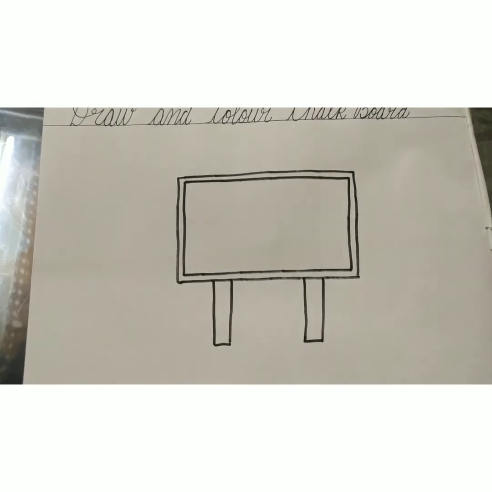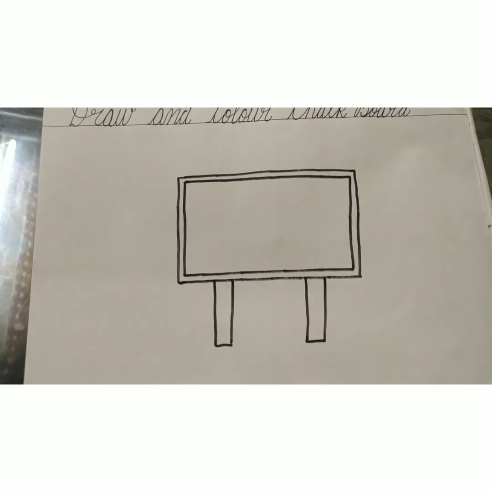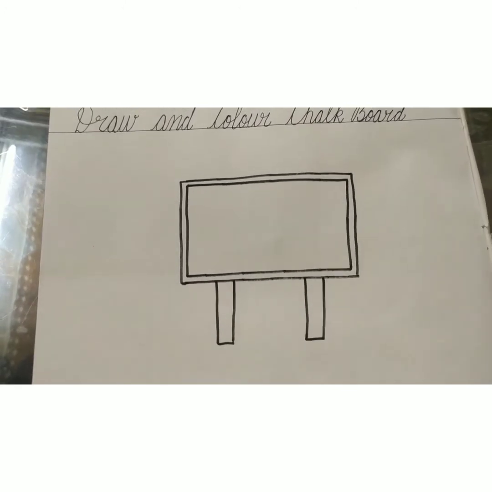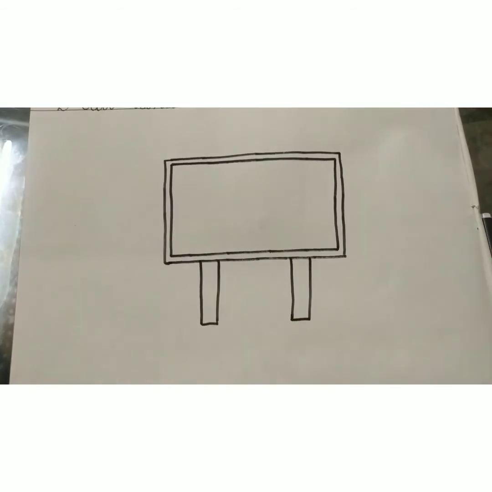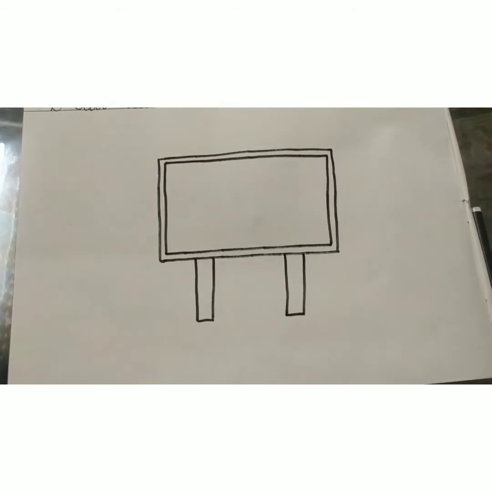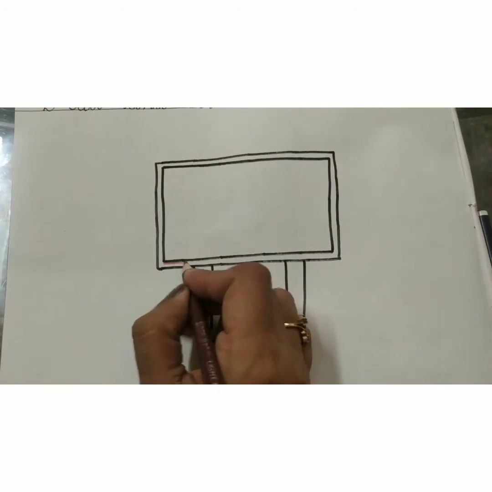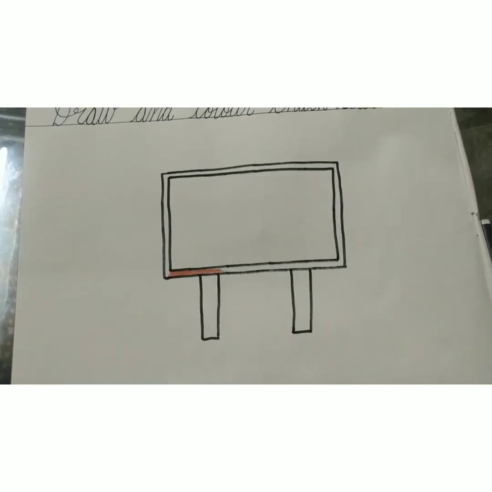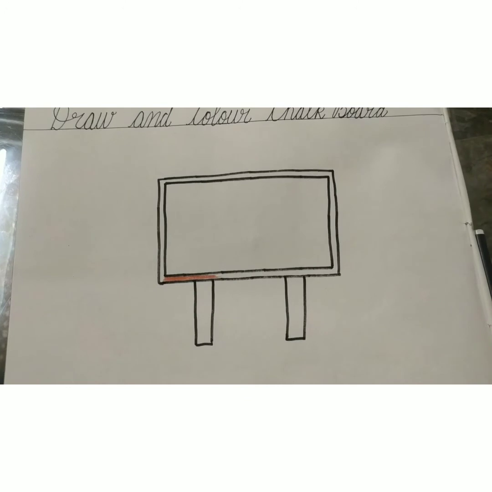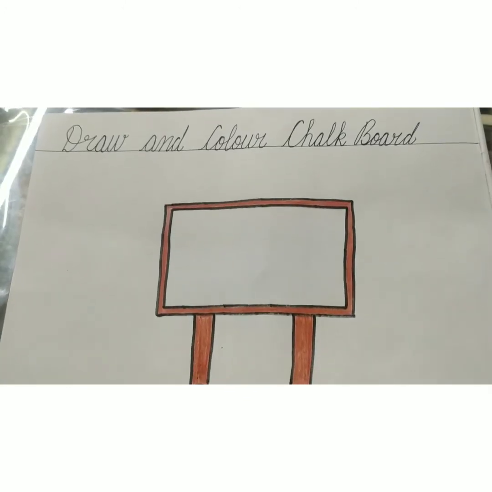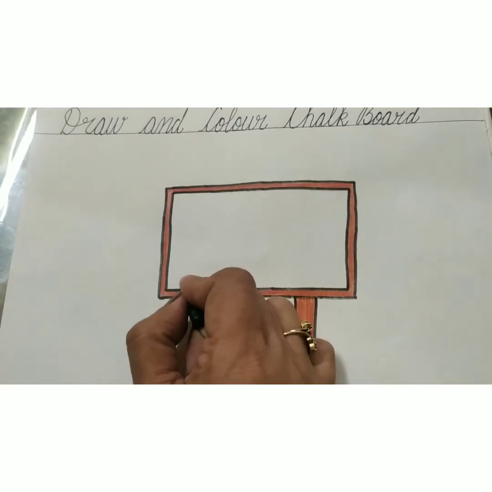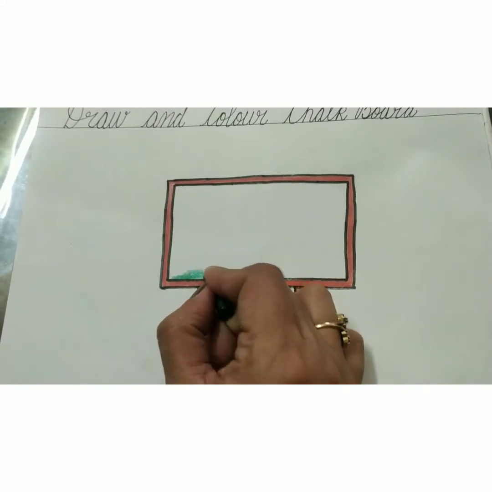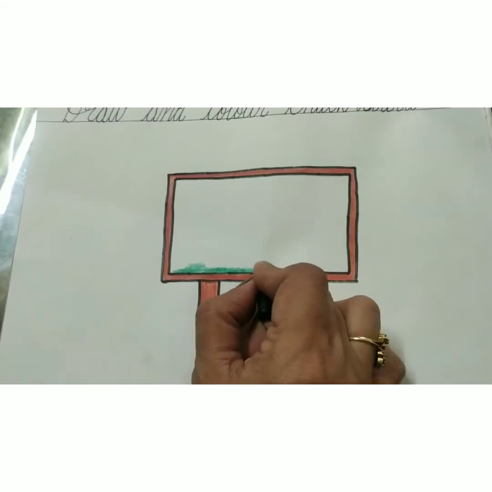Now children, fill brown color in the outline. And now fill green color in the board.